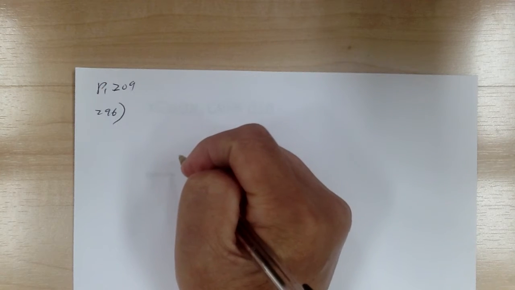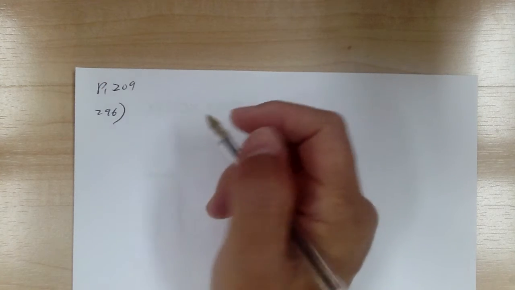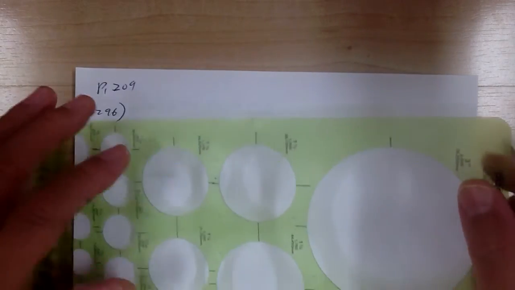Let's go to 296. Alright, so number 296, the picture is given, so that's kind of nice.